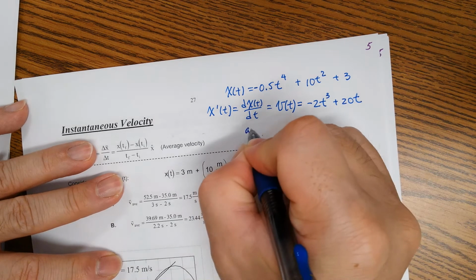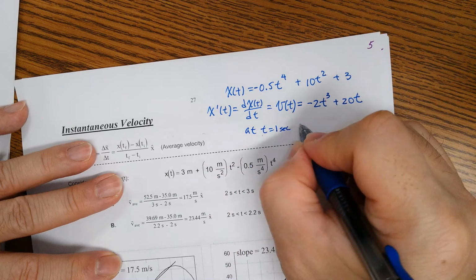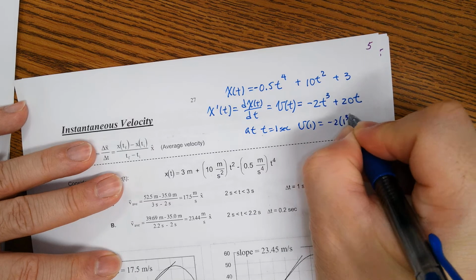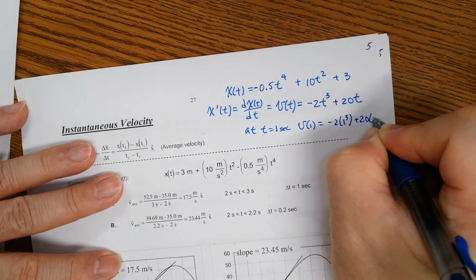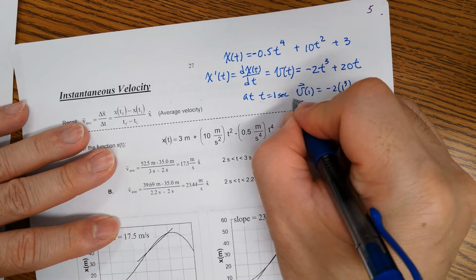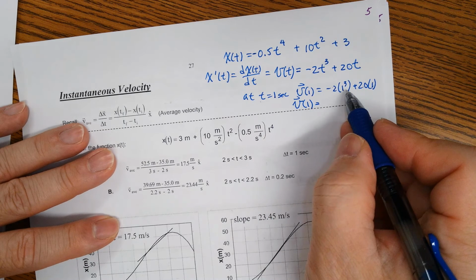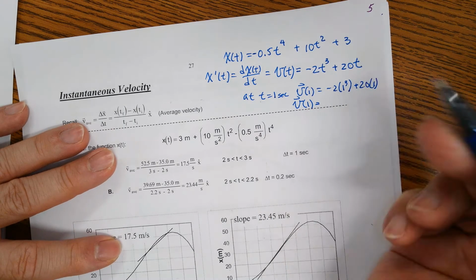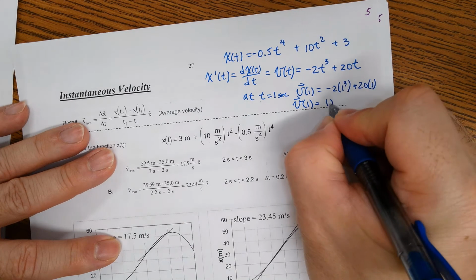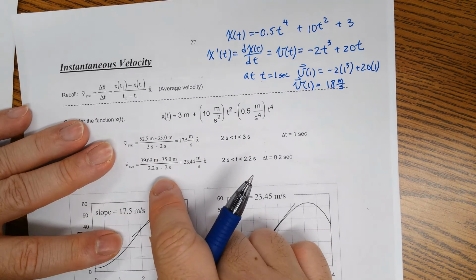Okay? So at t equal to 1 second, my v of 1 happens to be negative 2 times 1 cubed plus 20 times 1. So my instantaneous velocity at 1 second comes out to: 1 cubed is 1, times negative 2, I get negative 2, plus 20, I get 18 meters per second at 1 second.